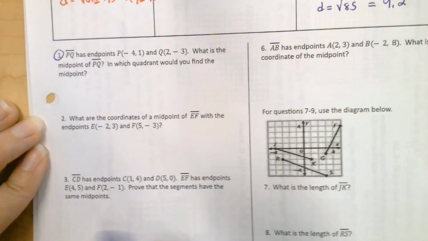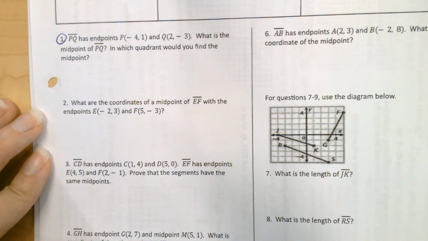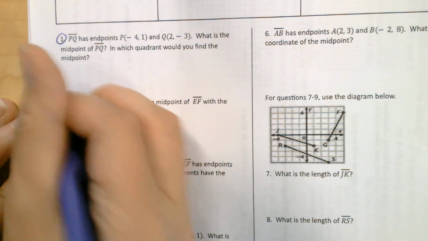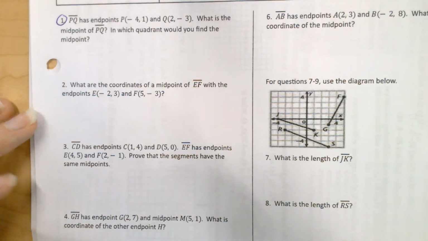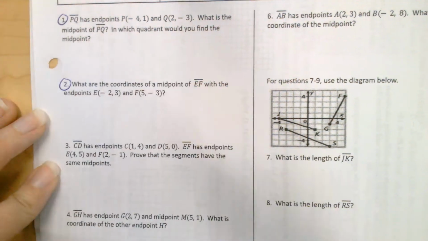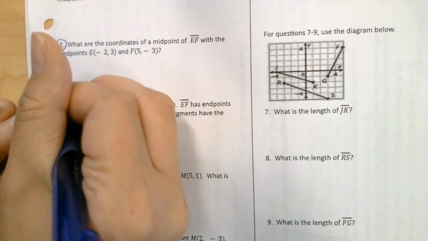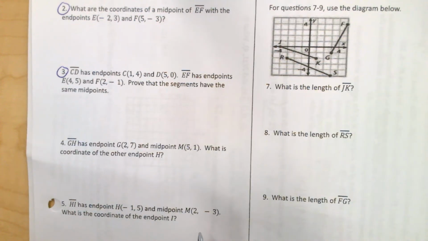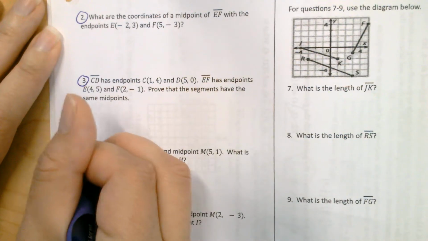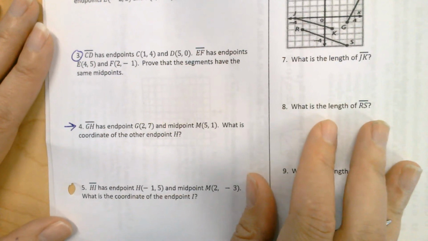Try one. You can try two as well. It's the same idea. Three is a good problem as well. And then 4 is going to be one that I want to go over with you guys.